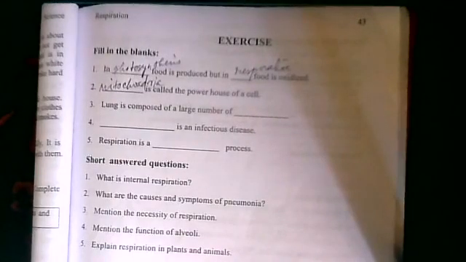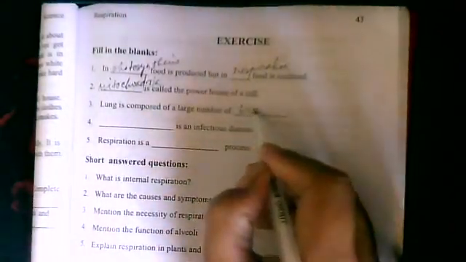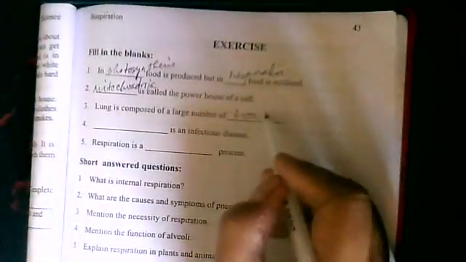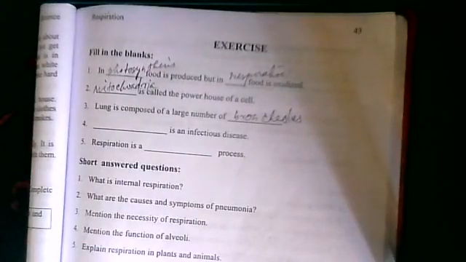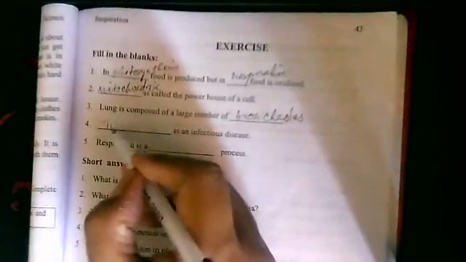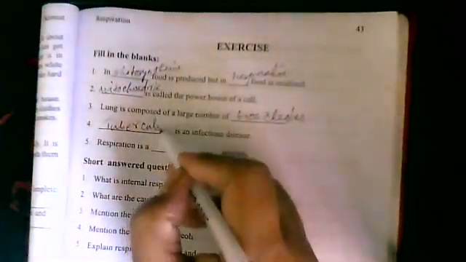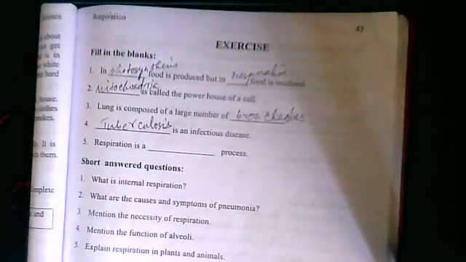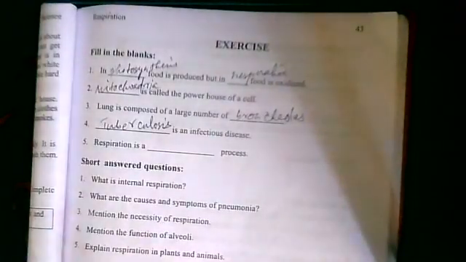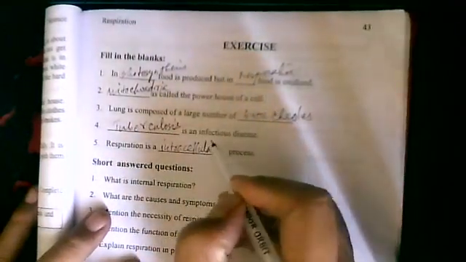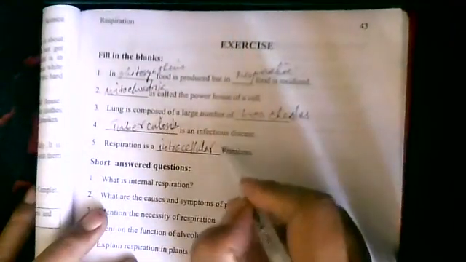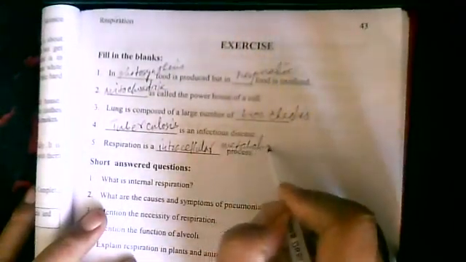Lungs are composed of a large number of bronchioles. Tuberculosis is an infectious disease. Respiration is an intracellular metabolic process.